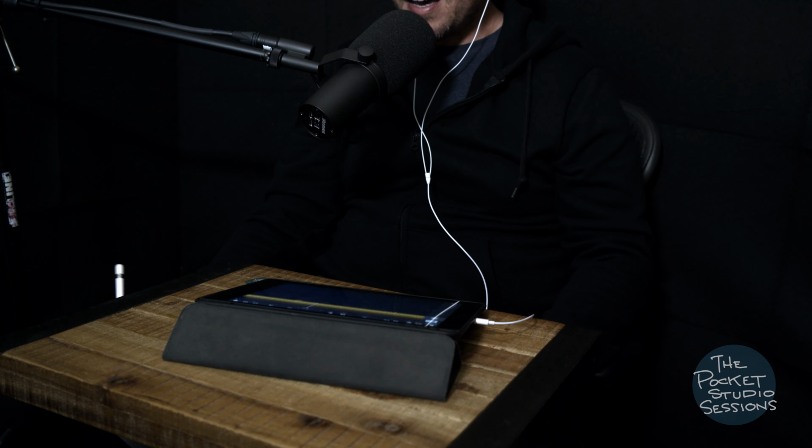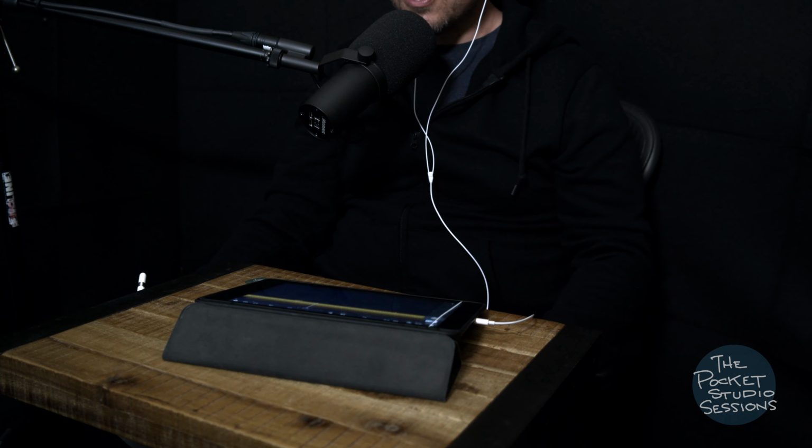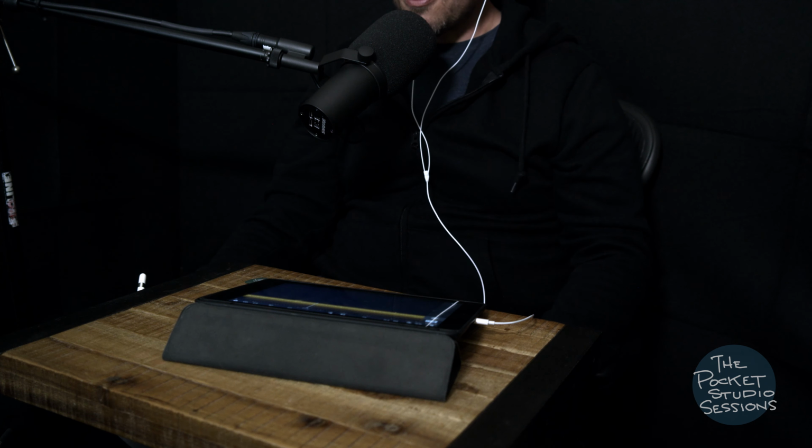Let's A and B that between the earpods and the SM7B just so you can get a taste of the difference that I'm talking about here. So here's the SM7B. Here's the AirPods. So yeah, it's limited, but it also travels with you anywhere you want to go in your backpack. So there is that benefit.